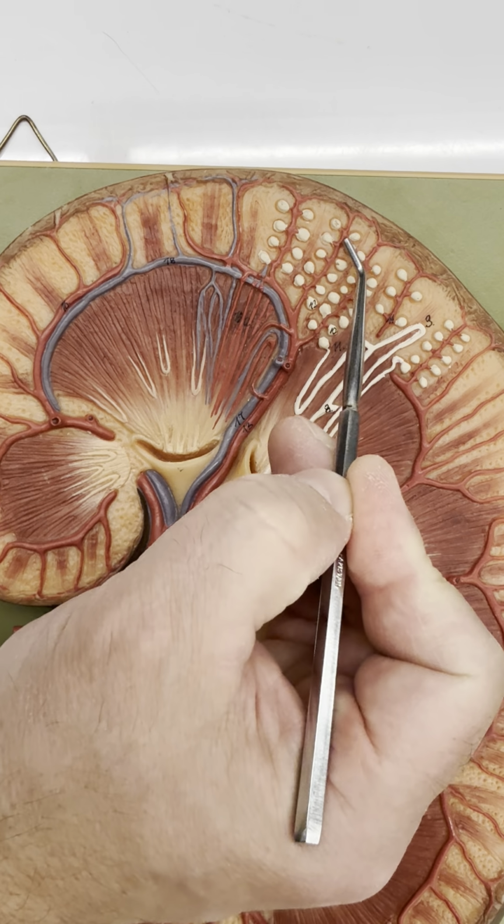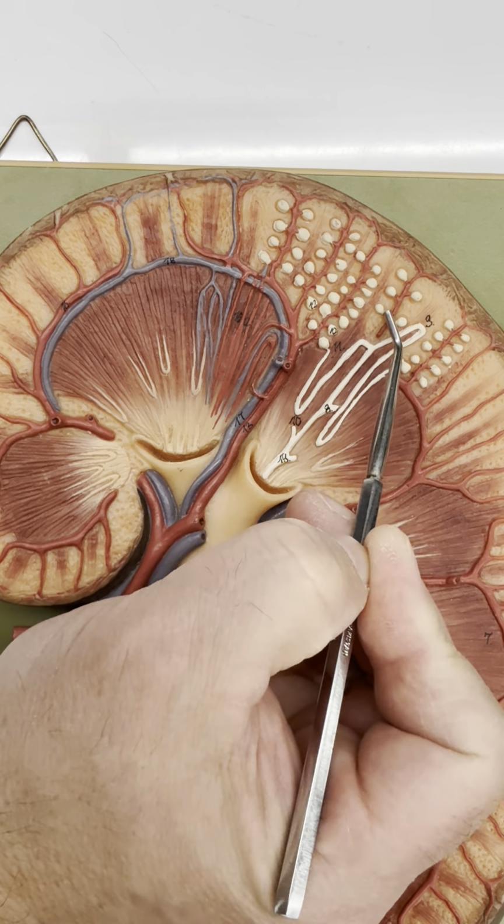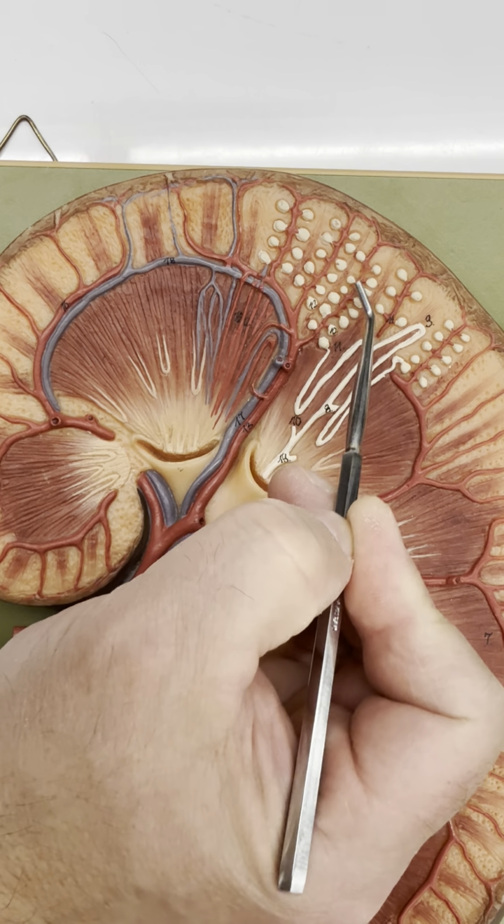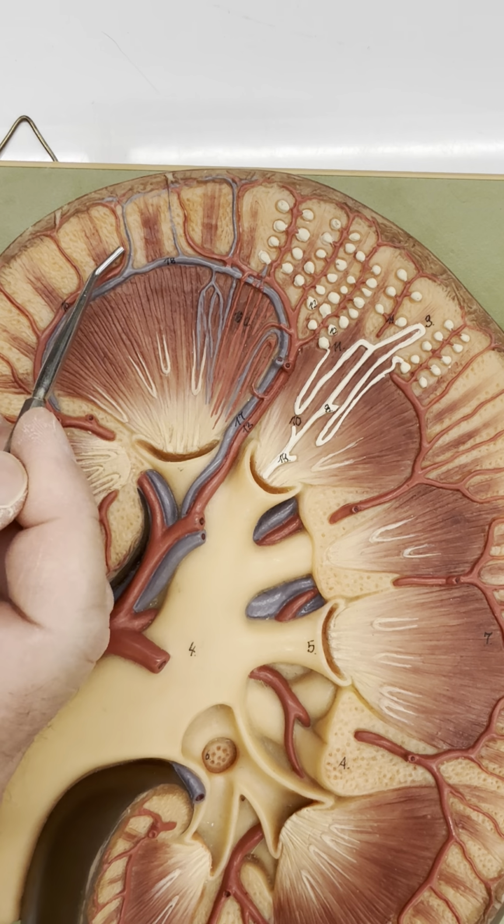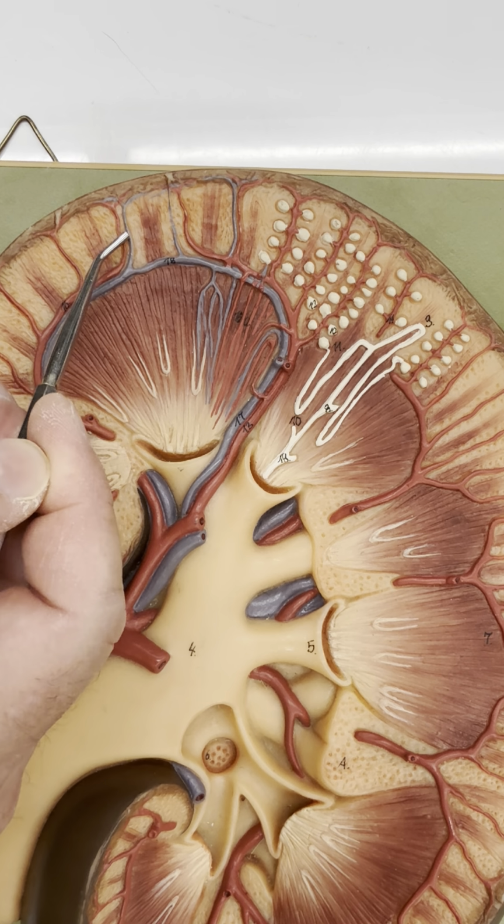Lastly are the interlobular arteries and veins, and these are found in the cortex. So you can see the arteries here, and they're just showing a few of those interlobular veins here.